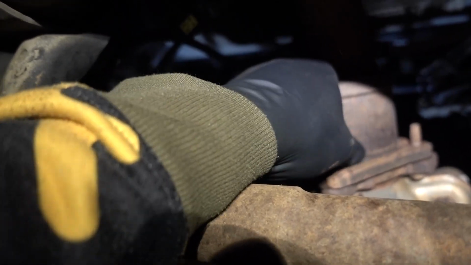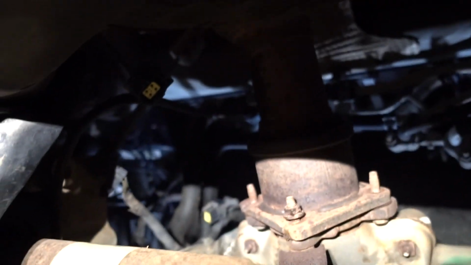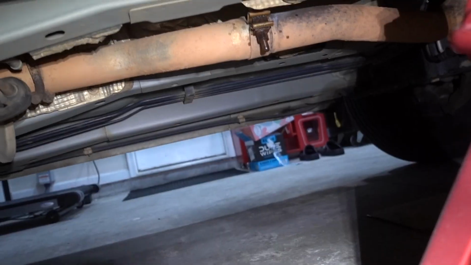I have no issues with these bolts. They came out really easy. Now, right there is another bolt that I had to remove for that little clamp, so I can slide this catalytic converter out. See if that one is not gonna give me any problems, and I can remove this catalytic converter. Super easy. That bolt is 15 millimeter.